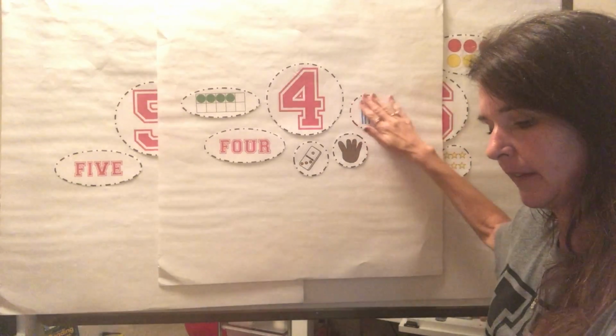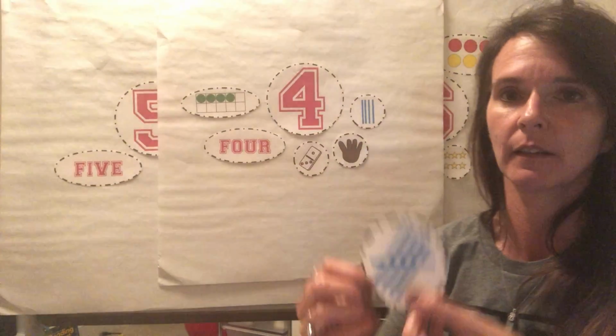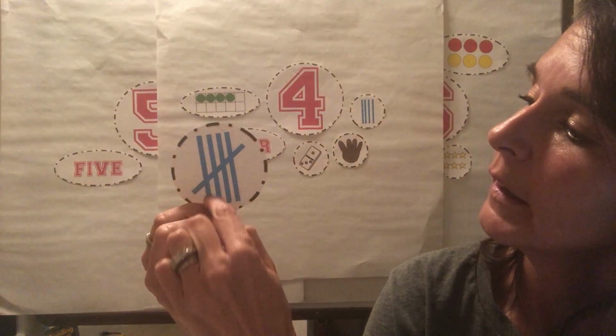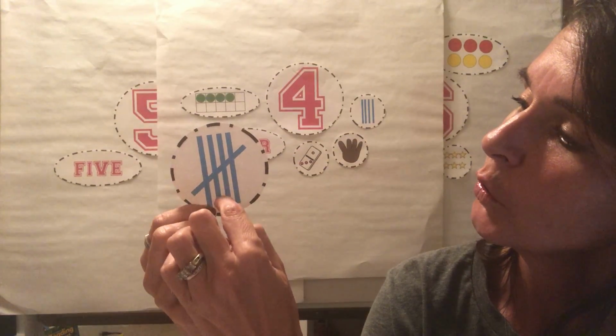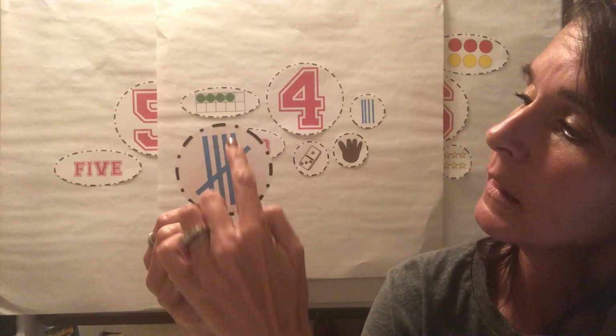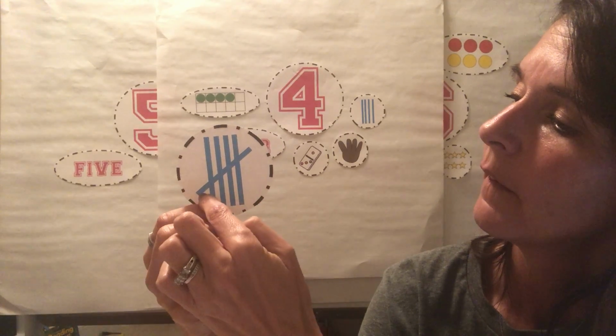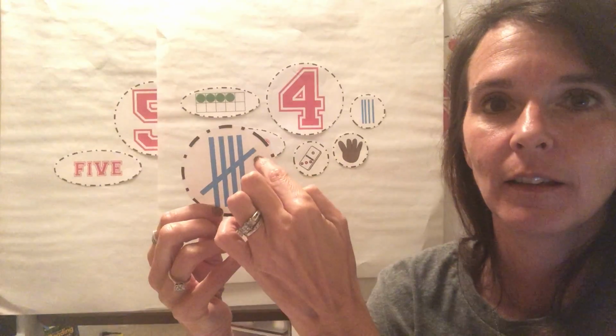Now, let's look at these tally marks. These look a little different, don't they? What happened? Let's count them and see. I have 1, 2, 3, 4, 5.